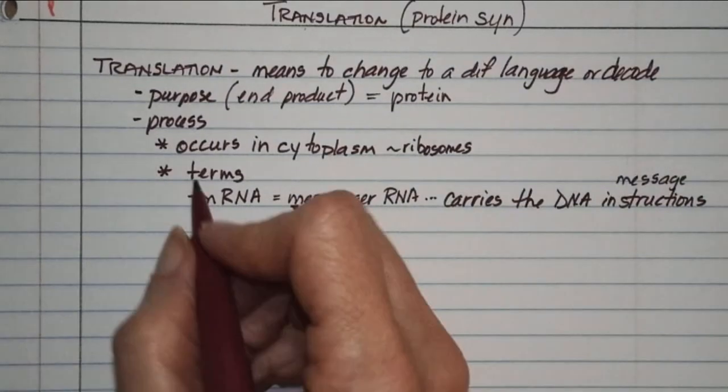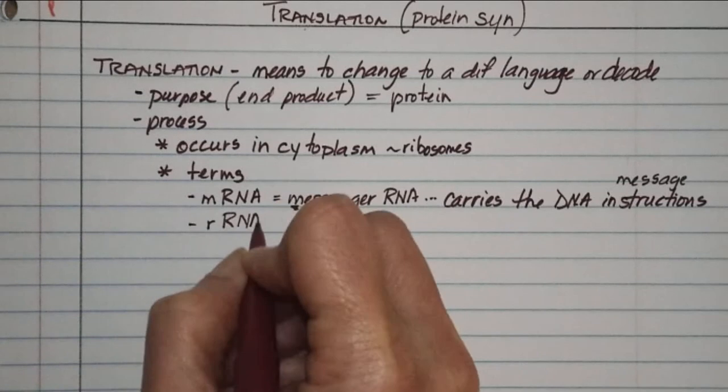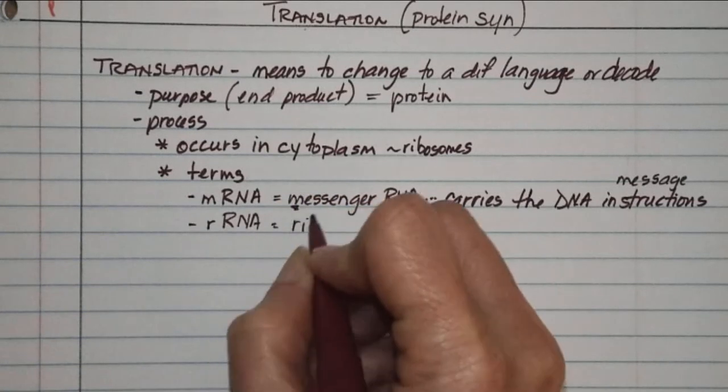rRNA is ribosomal. And RNA is really kind of an interesting substance here.